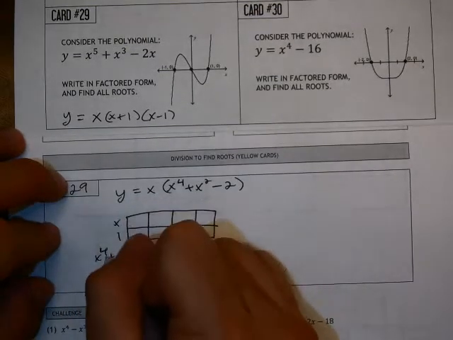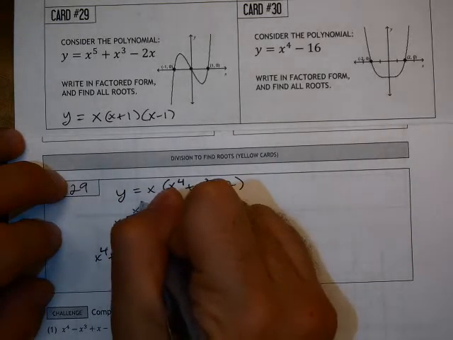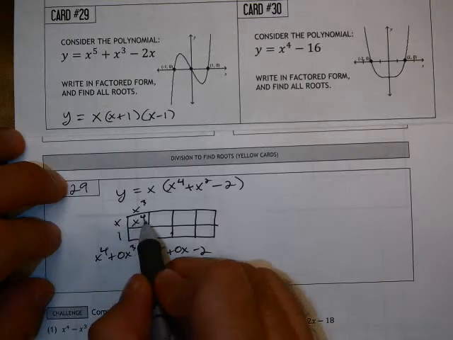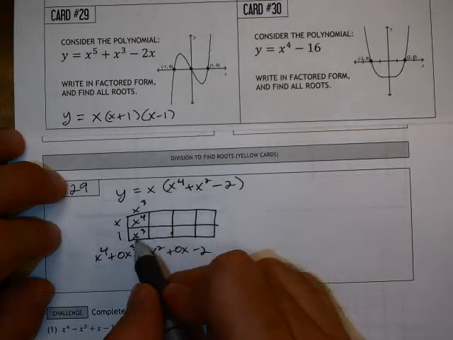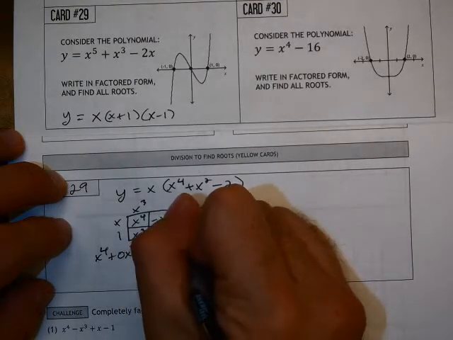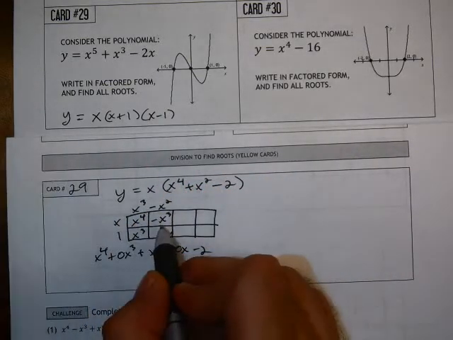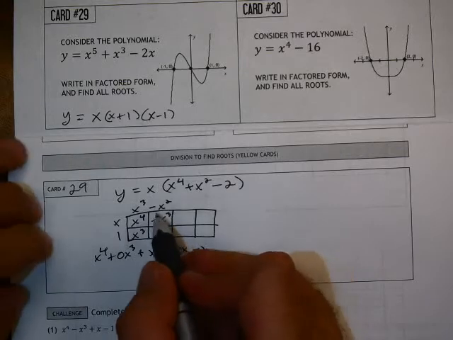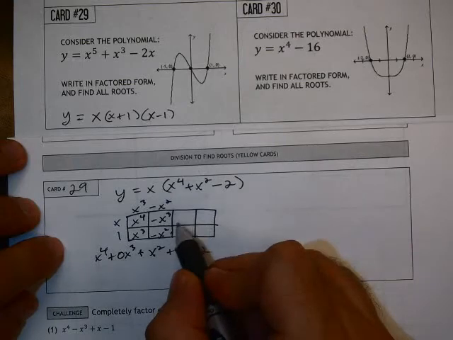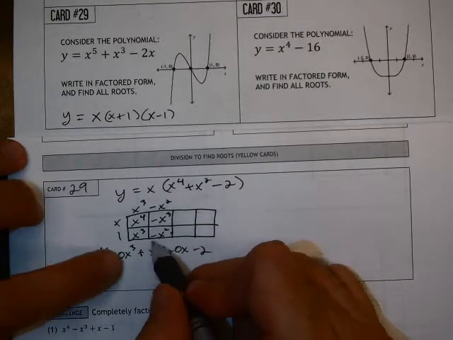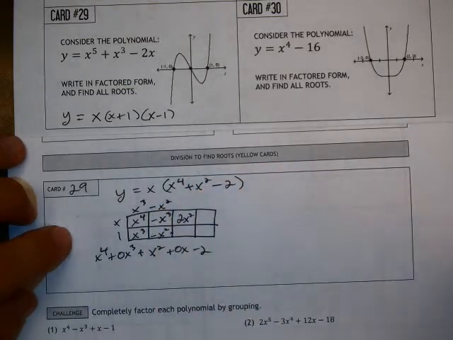Now I'm going to start filling this out. Remember, the x to the 4th, the first term, goes automatically right there. Above that, x to the 3rd times x gives me the x to the 4th. This times 1 is x to the 3rd. This has to cancel the x to the 3rd, make it a 0. Negative x to the 3rd. Negative x squared, because that multiplies with x to give me negative x to the 3rd. Negative x squared times 1 is negative x squared. This plus negative x squared should give me positive 1x squared. 2x squared should work there.